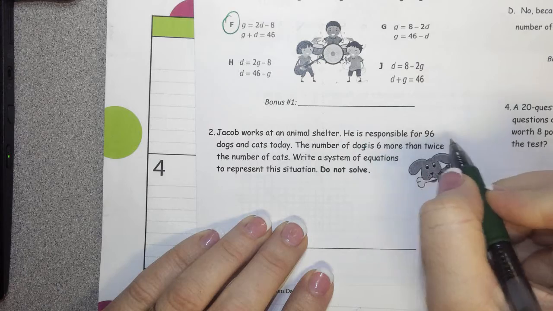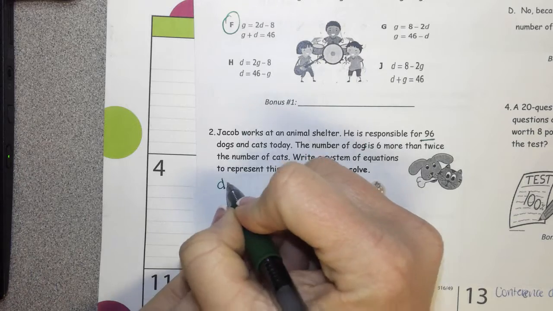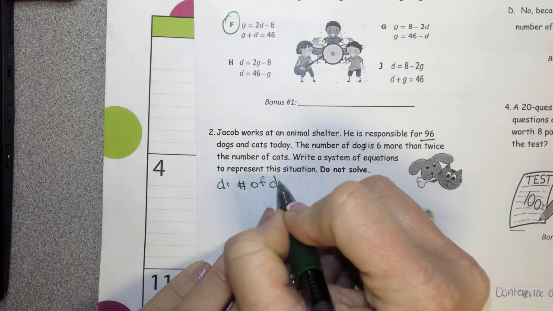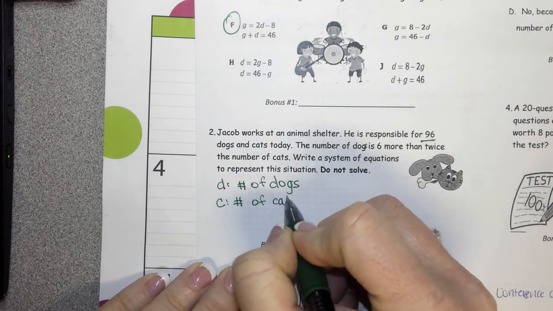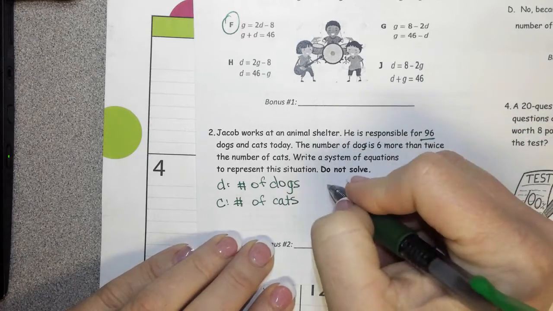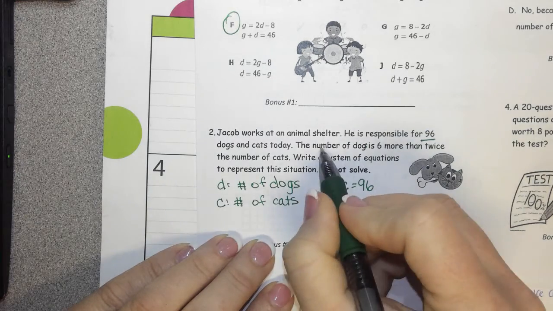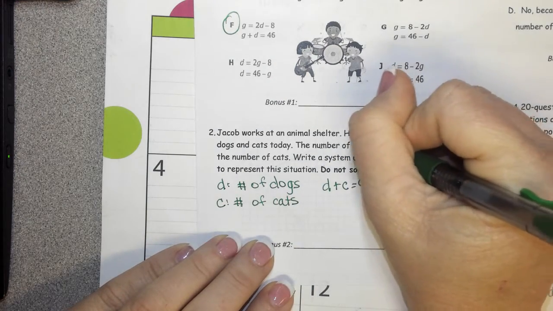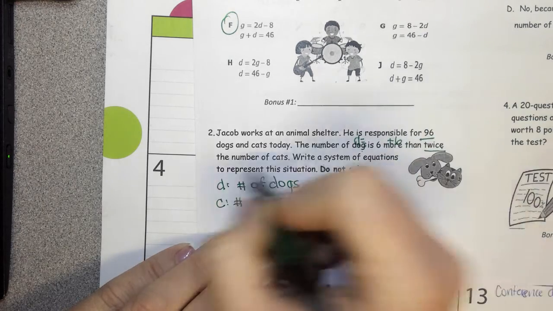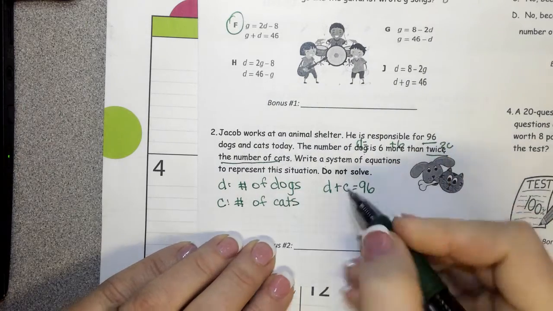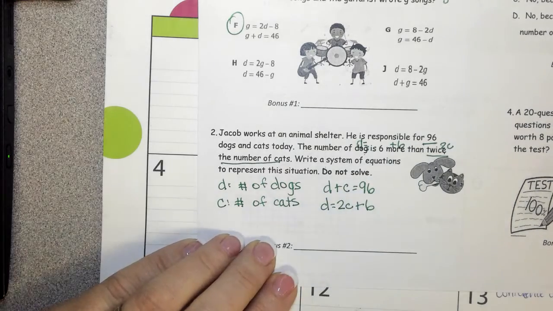So again, they're telling us there's a total of 96. So if we use D for number of dogs and C for number of cats, I know that when I add D plus C, I would have to get 96. And then it tells us right here the number of dogs. So right away, again, I'm going to say D equals, and then it says 6 more, so that's plus 6, then twice the number of cats, so that would be 2C. So when I write this one out, I get D equals 2C plus 6.